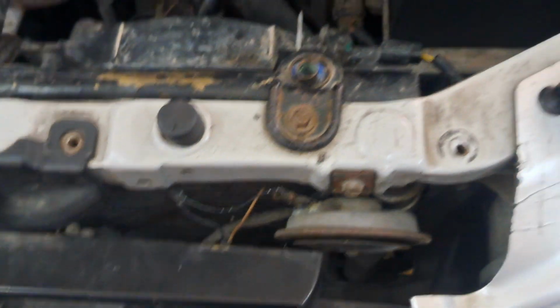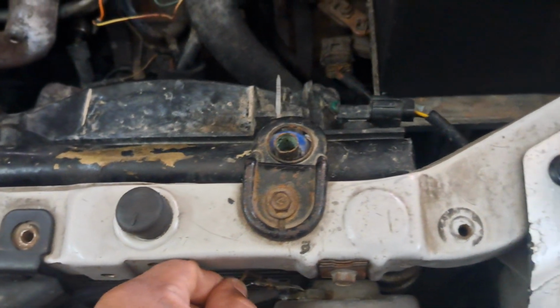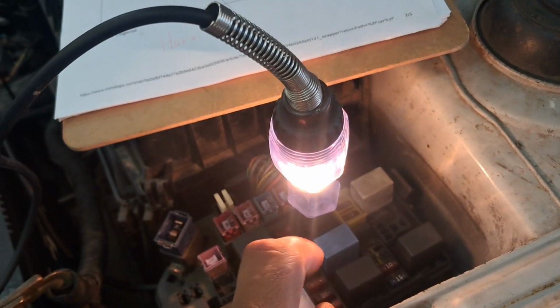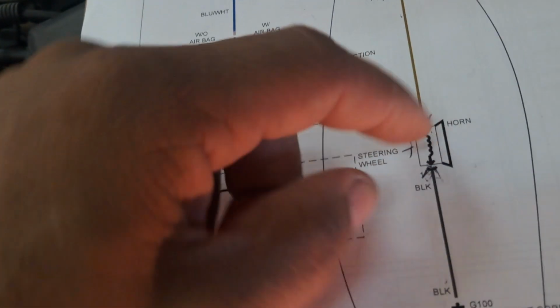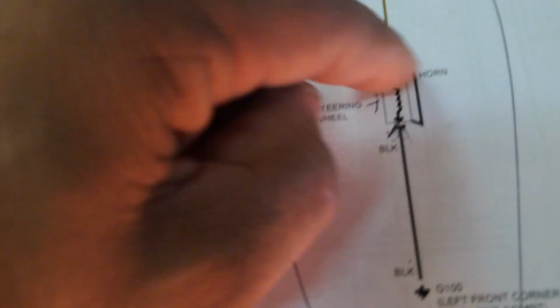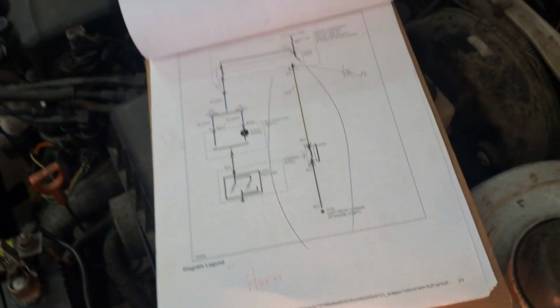So watch this now. When I remove the black wire, if there wasn't a short to ground within the circuit here on this brown wire, my light would have been what? It would not have been lit. It would have gone out because I have now removed the ground, the ground that is coming through the horn, coming up on the brown wire here. So watch this again now.